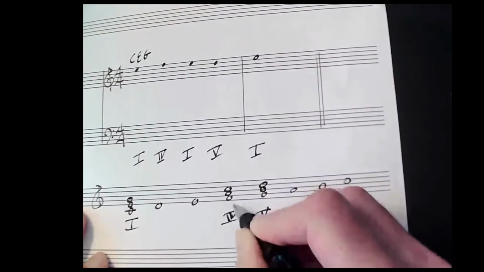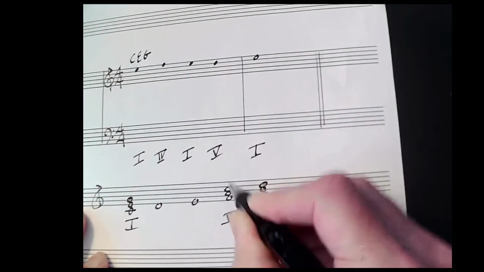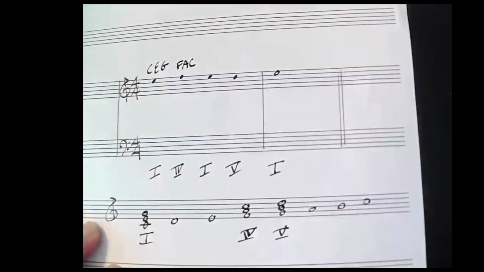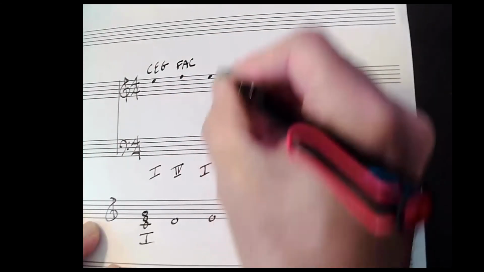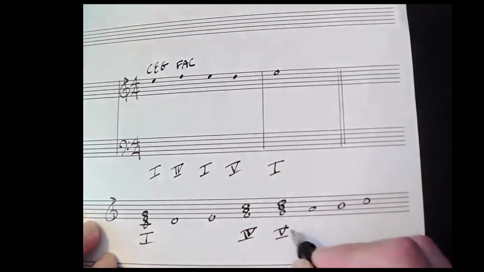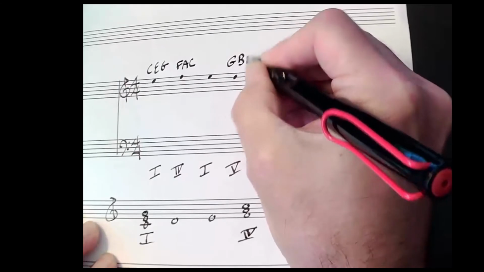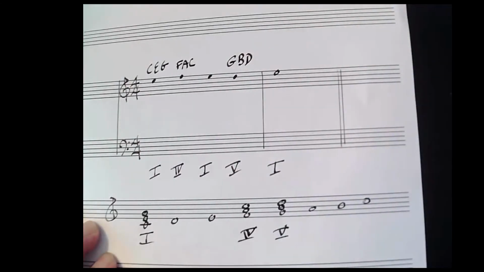The 4 chord is F, A, C. I'm going to write that here. F, A, C. The 1 chord's the same, so I don't need to write that again. And then the 5 chord is G, B, D. Now, this makes it easy.